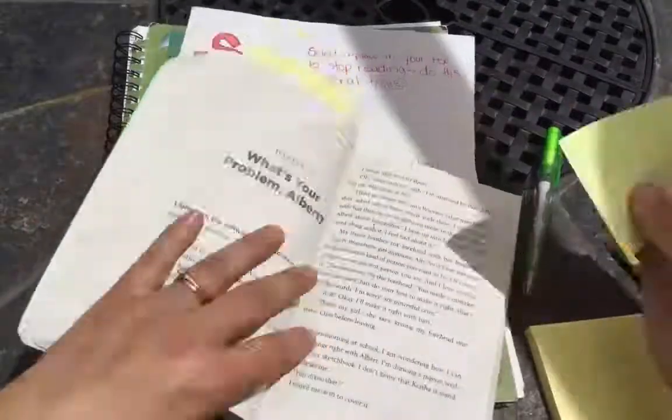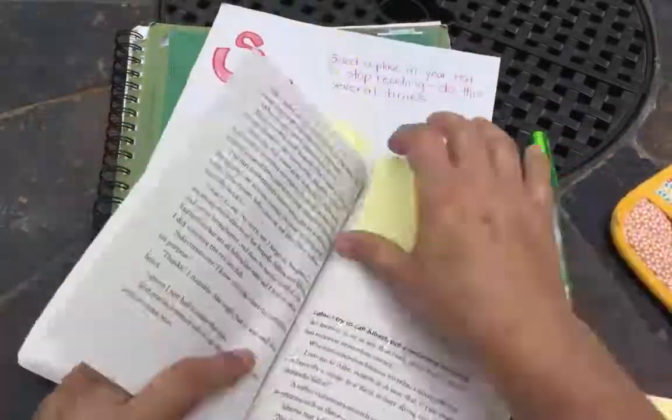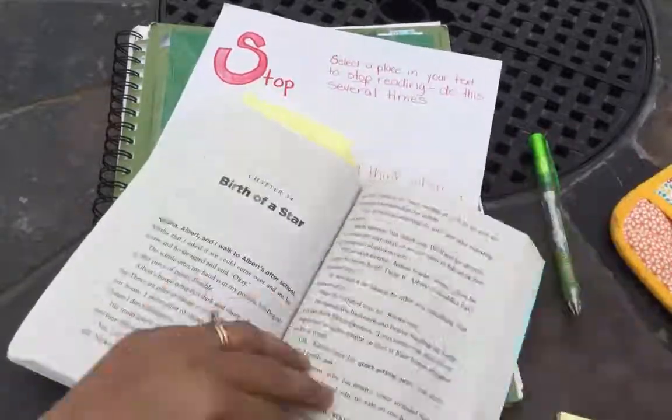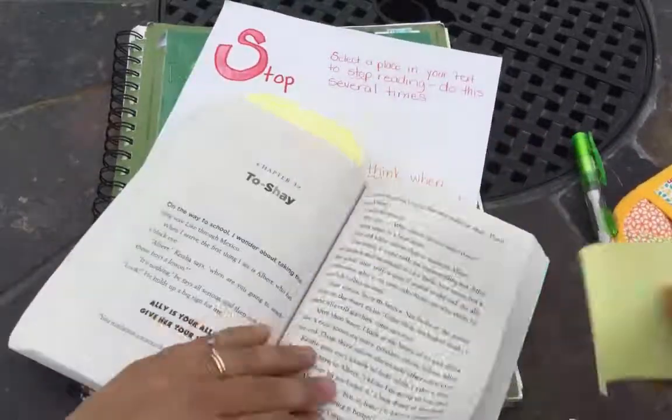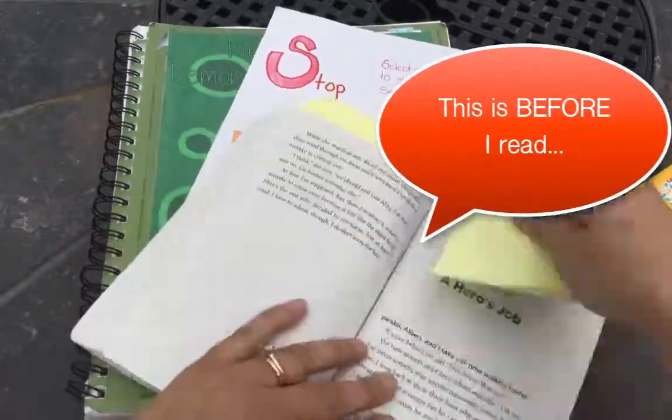So before I read, I just take a post-it note and I put it at the end of each chapter. That will remind me that I need to stop and think about what I've just read. And that way I have a post-it note already prepared to jot down a few sentences.